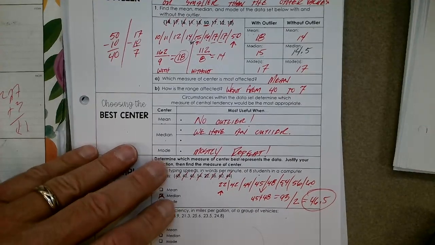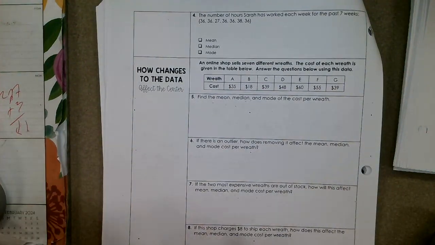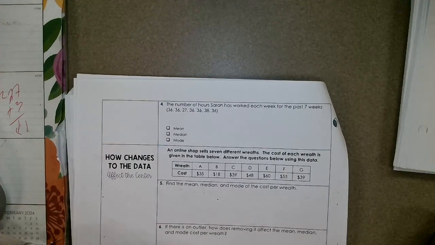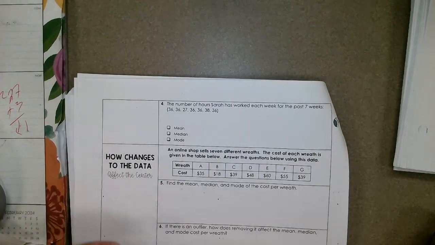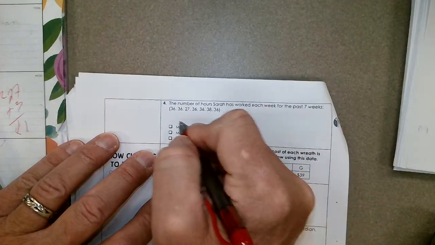I would like to move on to the next problem, so let's flip the page here and see if we can get into another one. Let's take a peek at number 4. The number of hours Sarah has worked each week for the past 7 weeks. There they are. Let's go ahead and set up our data here and see what measure of center we want to use.